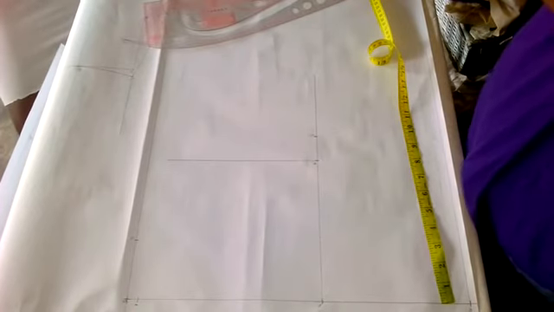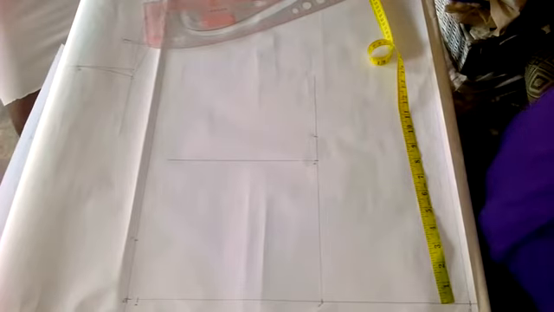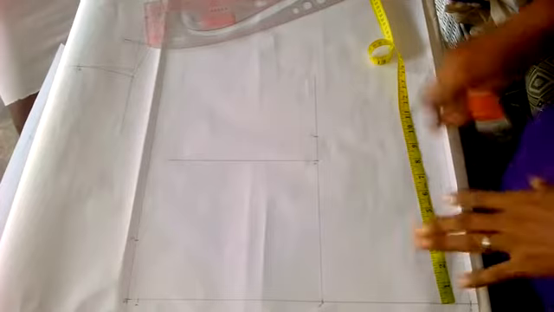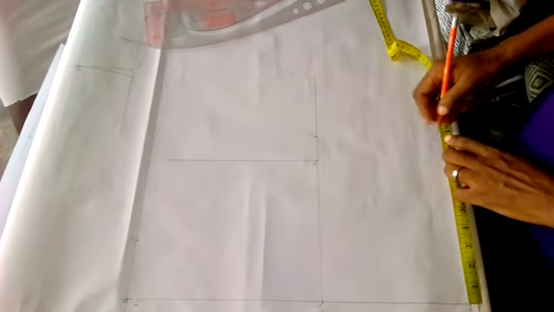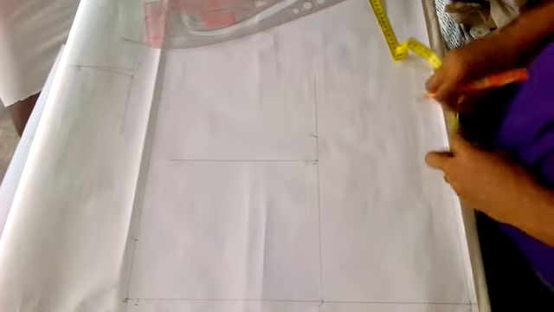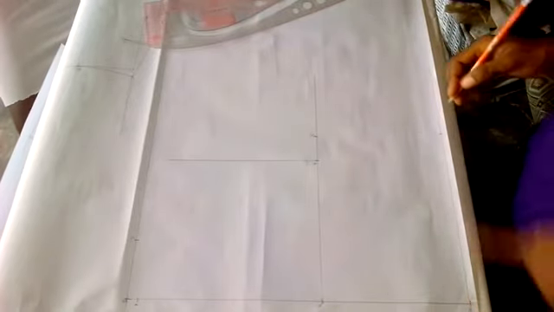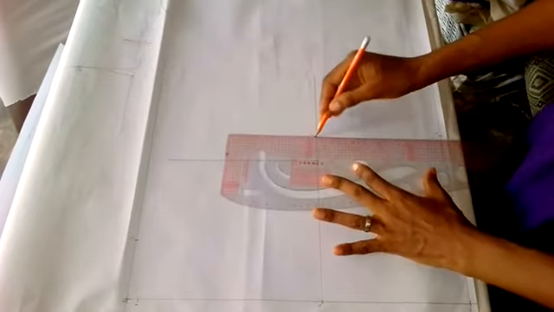So I'll be using 1.5 inch for the dart. Do you understand? So altogether it means I'm going to have 9.5. If you look at it, it means that both the 4 to 5 and 2 to 7, we have the same measurements.